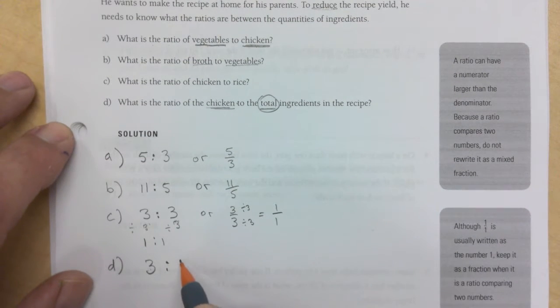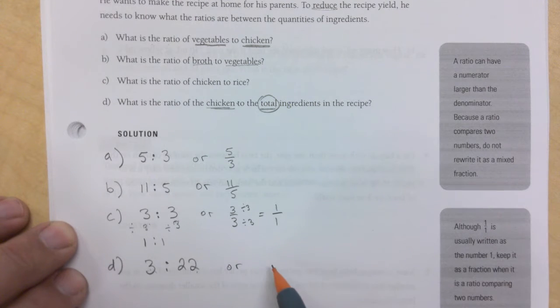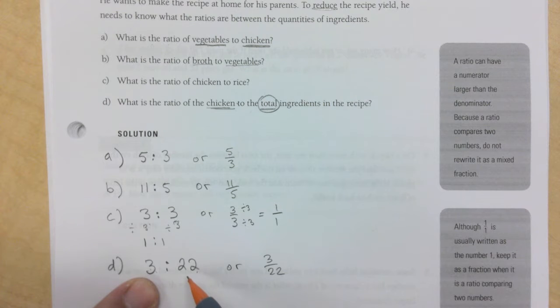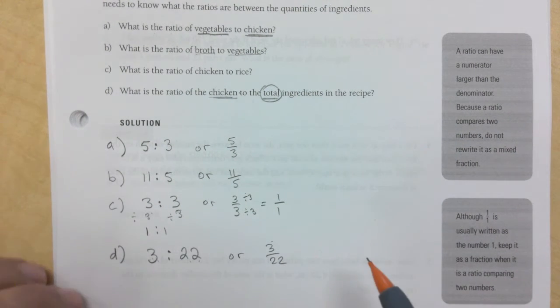It's 3 to 22. Okay, I know some of you are saying, no, it should be 3 to 19, right? There's 3 chicken, 19 is the rest. I would be fine with that, actually. I would not dock you. Or 3 over 22. You could not say 22 over 3, guys, okay? The fraction, the first number goes in the numerator, the second goes in the denominator. It's very important for you to get that right.